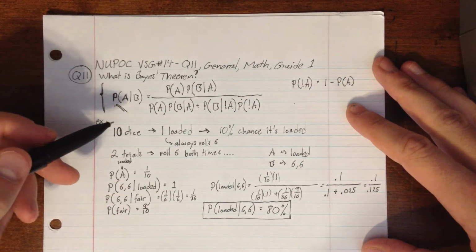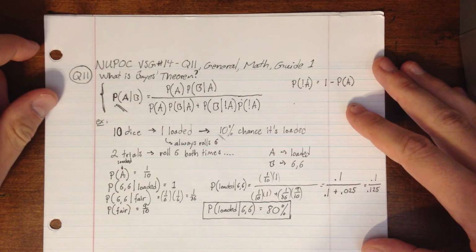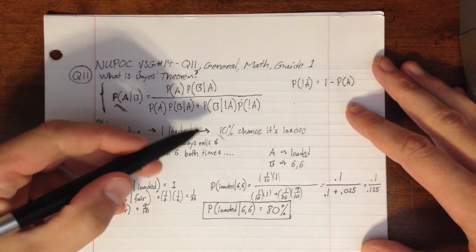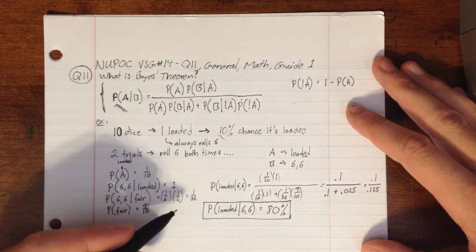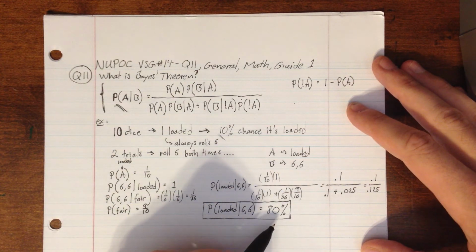So before using Bayes, the best we could say is that we had a 10% chance. That's all we could really say. But now with Bayes, we can take that a priori knowledge and account for our trials, and now we can say, given that we rolled a 6 twice in a row, we're 80% confident that this is the loaded die.